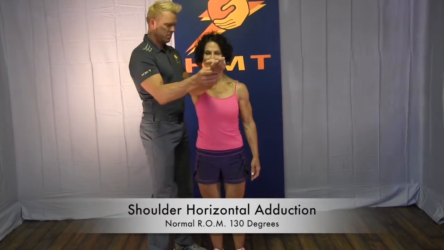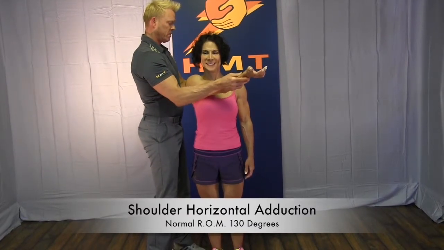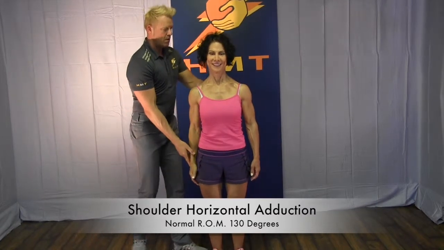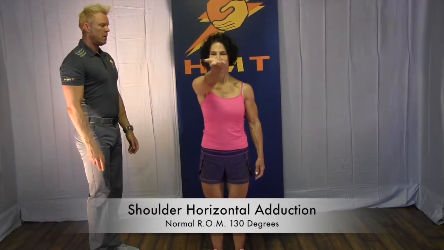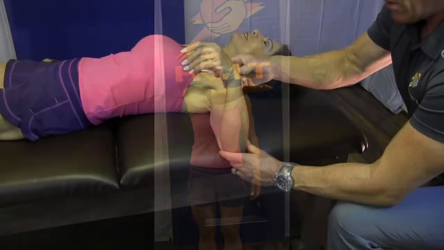Here's a demonstration of horizontal adduction. Normal shoulder horizontal adduction should be 130 degrees. A positive test for limited shoulder horizontal adduction is any horizontal adduction less than 130 degrees.